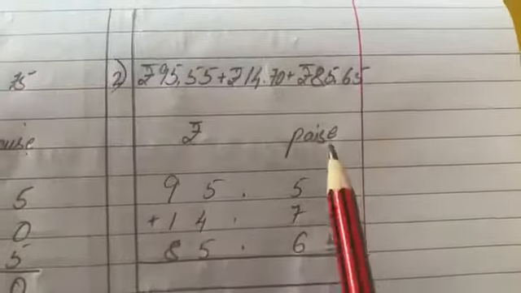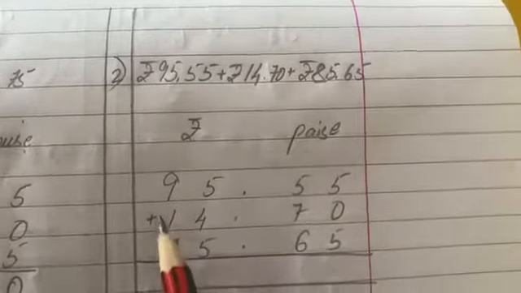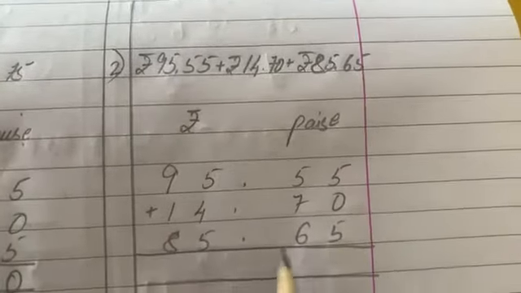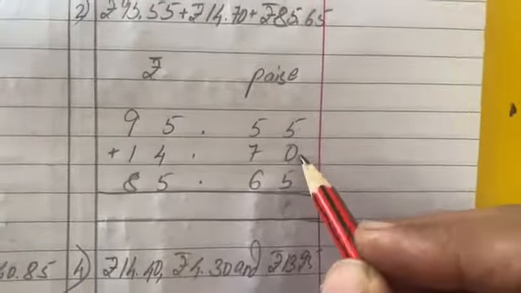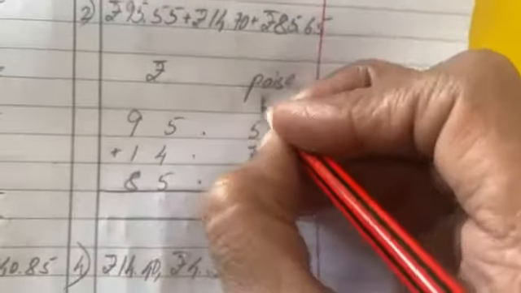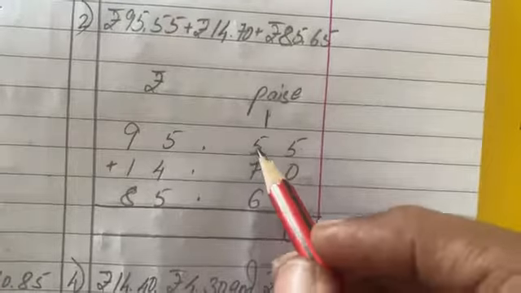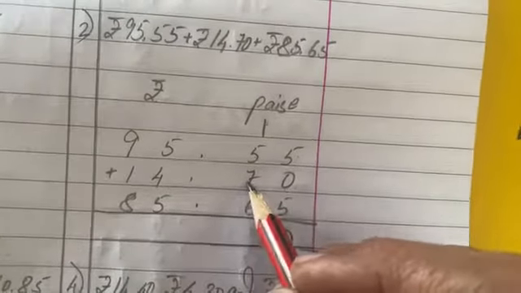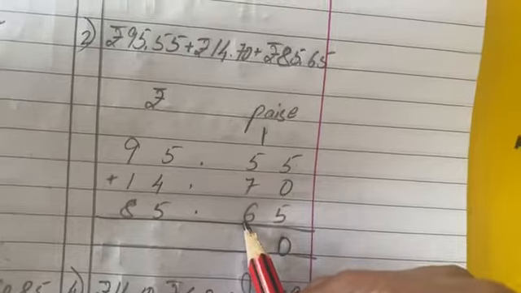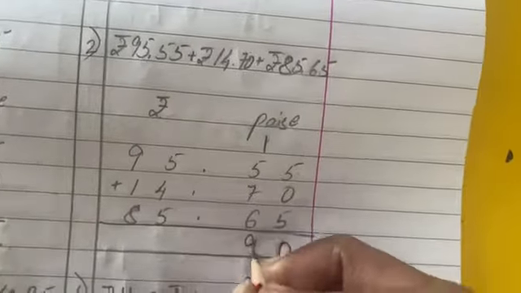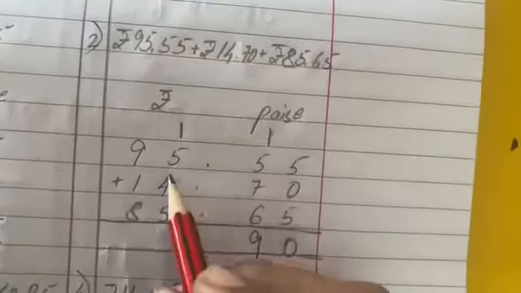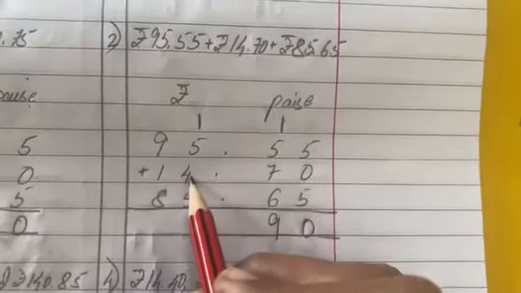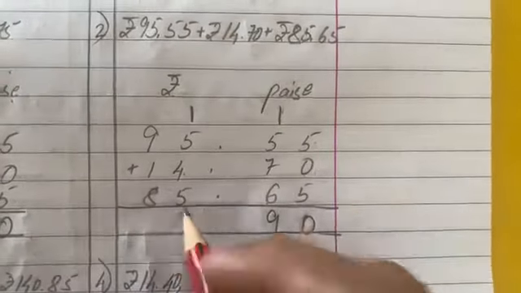So now first we'll write rupees and paise. 95.55, 14.70, 85.65. 5 plus 0 is 5, and then 5 plus 5 is 10. So 0 stays down, 1 goes up. So now 5 plus 1 is 6. So 6 plus 7 is 13, 13 plus 6 is 19. So 9 stays down and 1 goes up. So here again 5 plus 1 is 6, 6 plus 4 is 10, 10 plus 5 is 15. So again 5 stays down and 1 goes up.